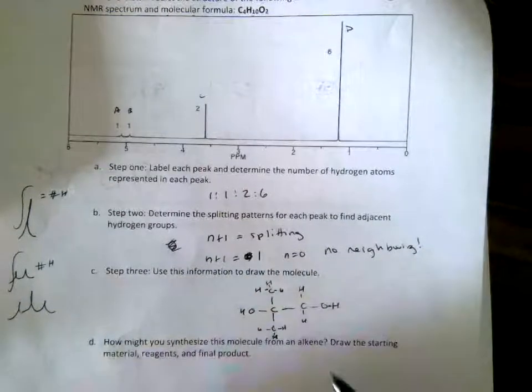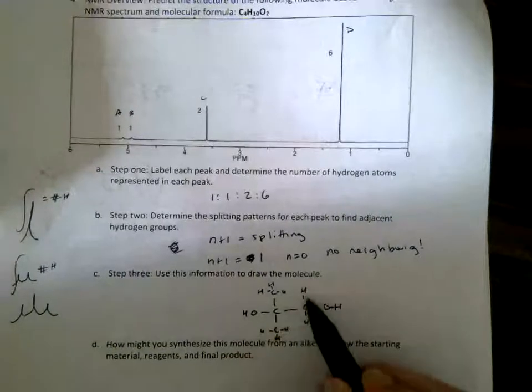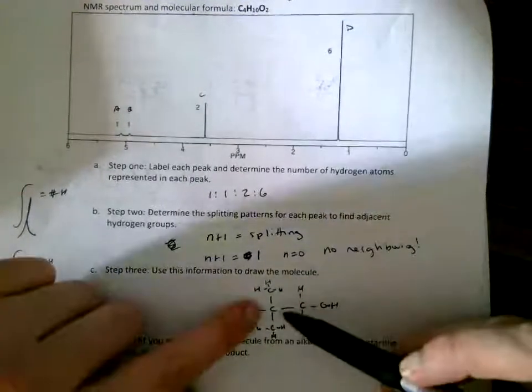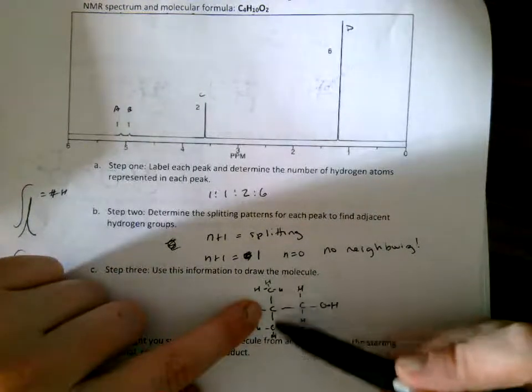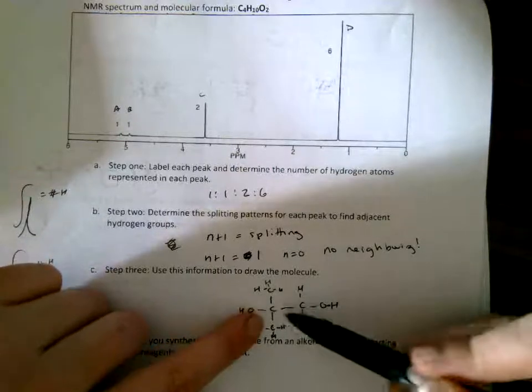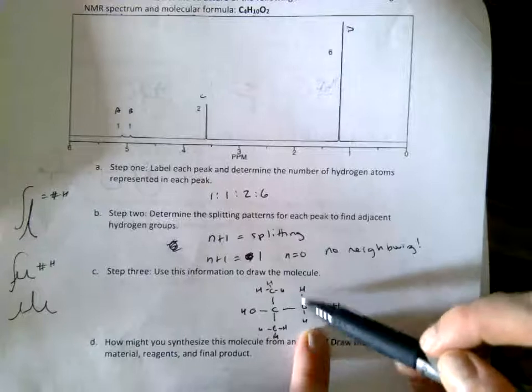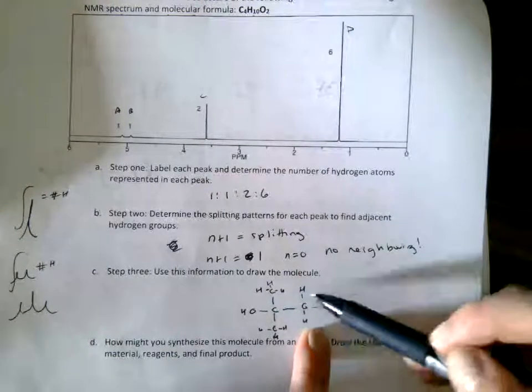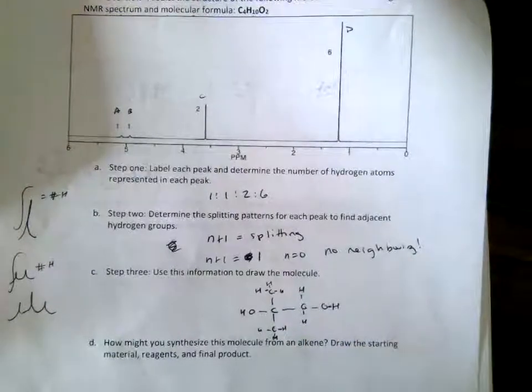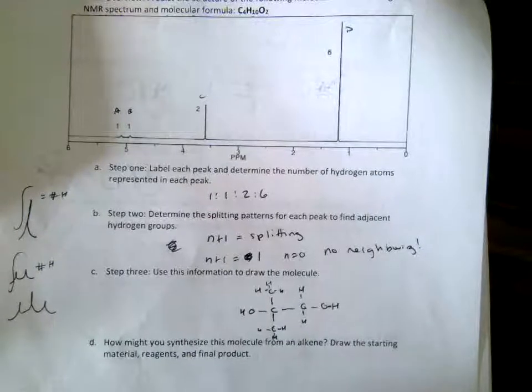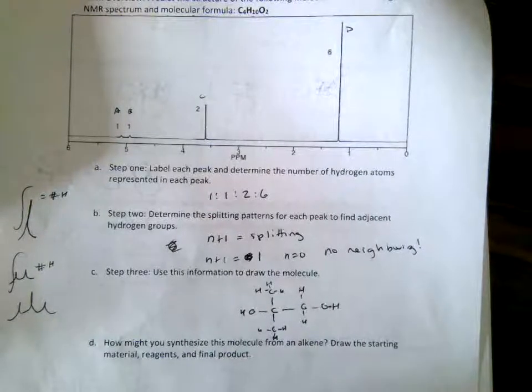Now we have 4 carbons, and this carbon doesn't have a hydrogen, so it won't split. Like this carbon right here is the neighbor to these 2 methyl groups, so there's no splitting because it doesn't have a hydrogen on it. And this carbon, it's the neighbor to these 2. It still doesn't have a hydrogen, so these don't have any splitting. So that's kind of a difficult NMR question, I think.